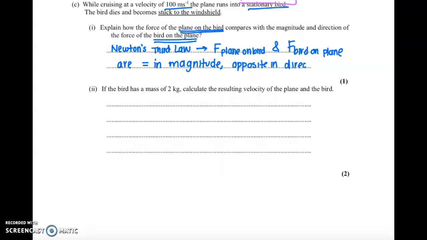If you're thinking to yourself, well, the plane was barely affected by hitting this bird, it barely even felt it, and the bird, as a result, really felt it, it died, you might be thinking about the accelerations. Even though their forces are the same, the plane has such a big mass that it accelerates just a little bit, and the bird has such a tiny mass that it accelerates a whole lot, and it dies.